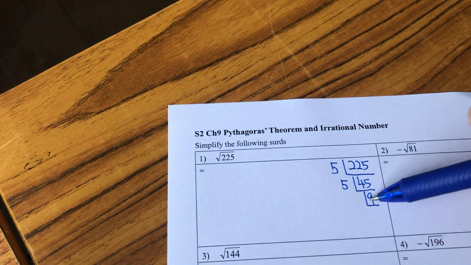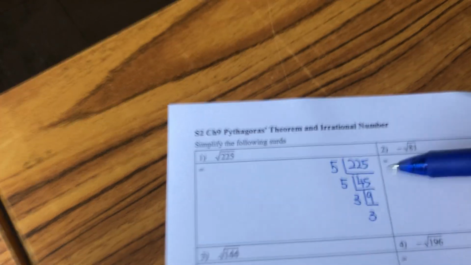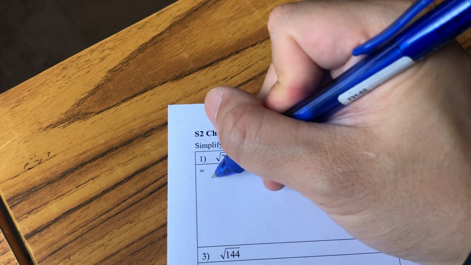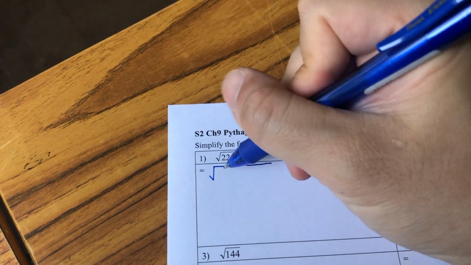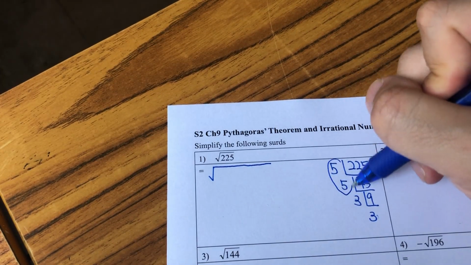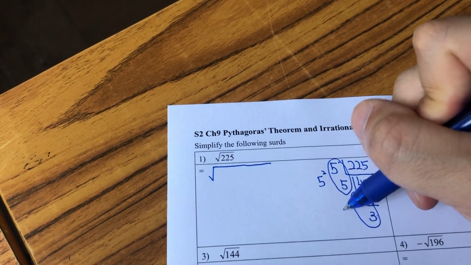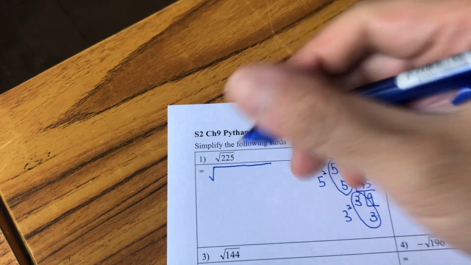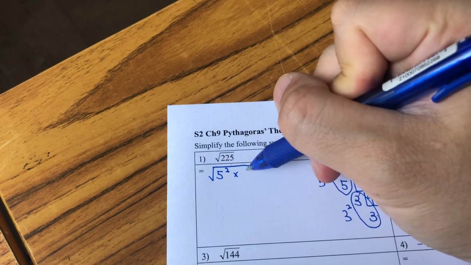And then what about 9? What number should I use? Yes, 3. 9 divided by 3 becomes 3. Oh, it is a prime number, so we stop here. That means square root of 225 equals square root of, because 2 of them are the same, 5 to the power of 2. 2 of them are the same, 3 to the power of 2. So square root of 225 could be written as square root of 5 squared times 3 squared.